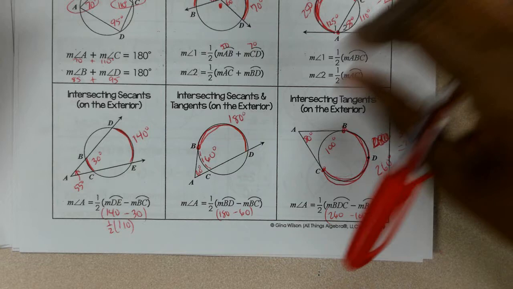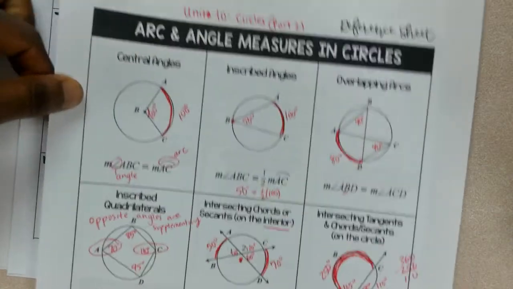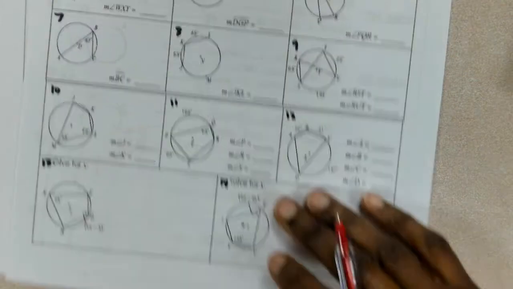Okay, so those are all of our angles, circles, references, formulas that we need to reference. It's kind of a lot, but if you fill that out on your sheet, then you should be good.